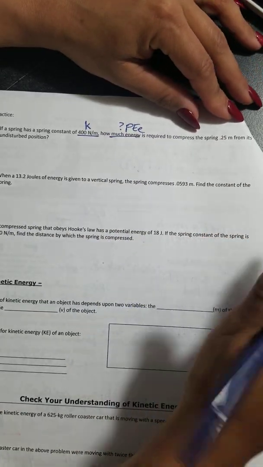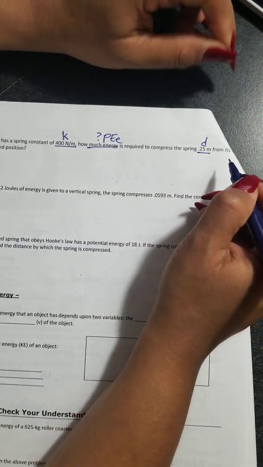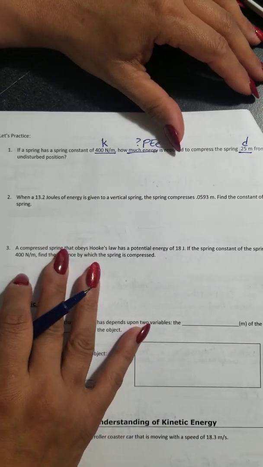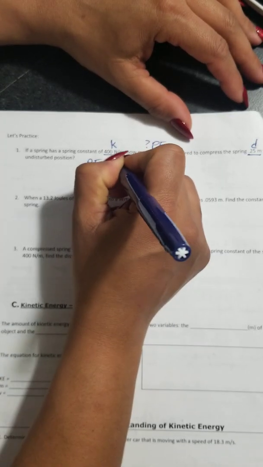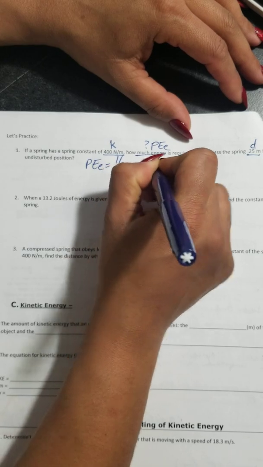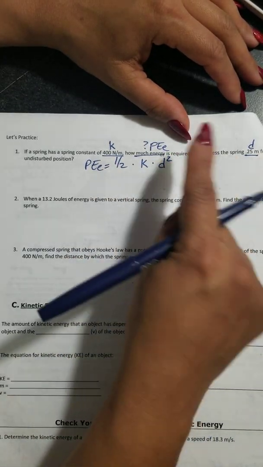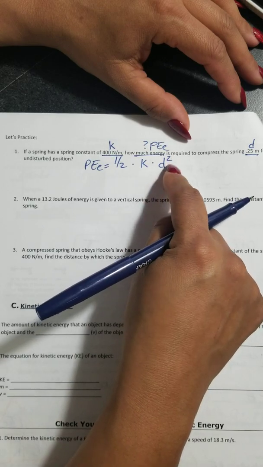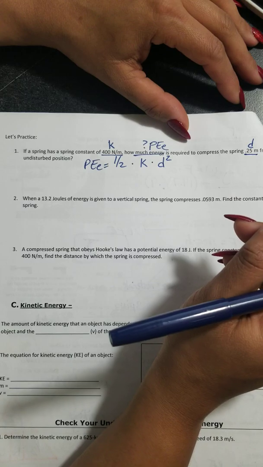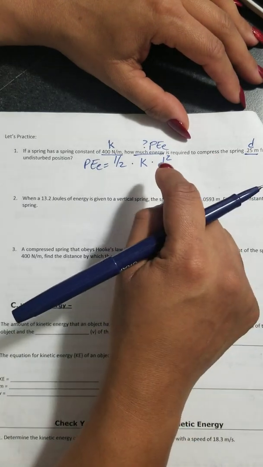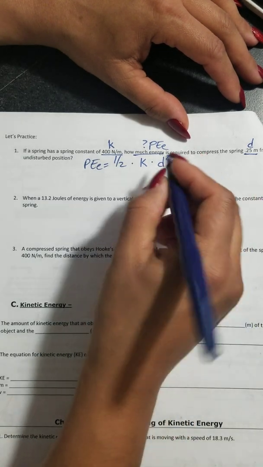So my equation for PEE equals 1/2 times K times d squared. If there is going to be a mistake, squaring the distance is probably the number one mistake students forget to do. The other mistake is that when you're looking for the distance, don't forget to square root it at the end.